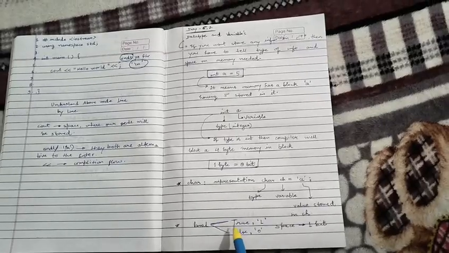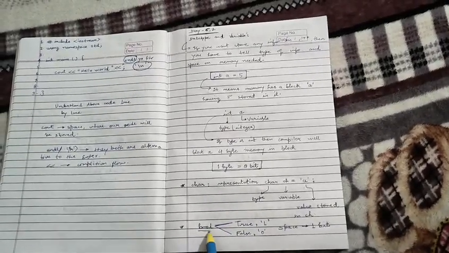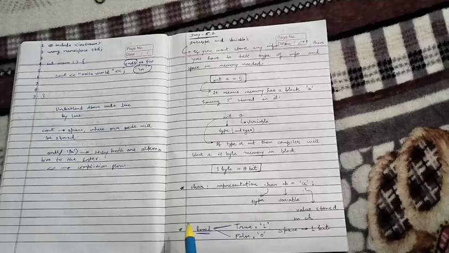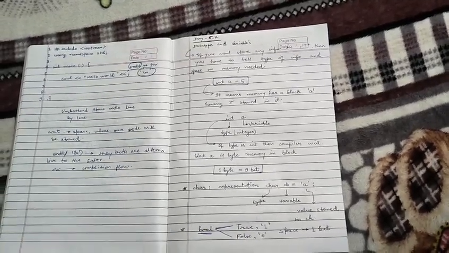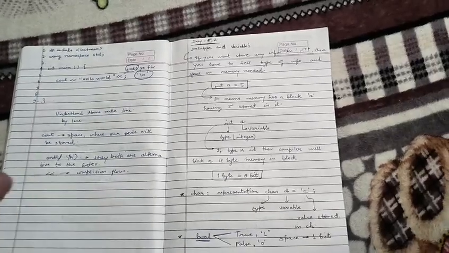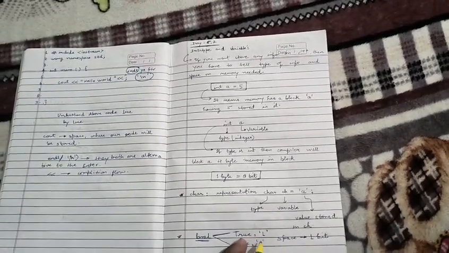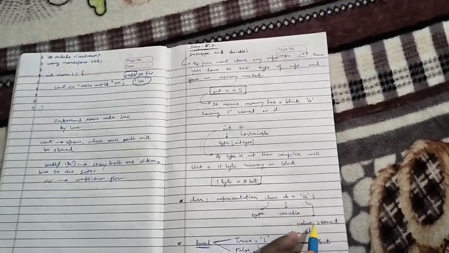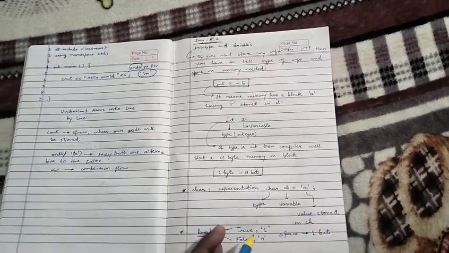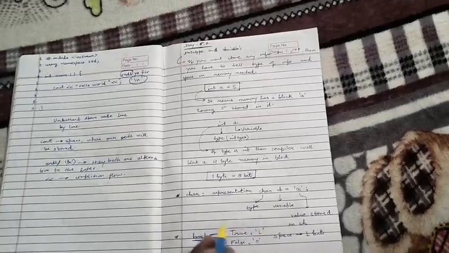Okay, what is bool? Bool is basically boolean. Boolean basically gives only two answers, true or false. If the output comes 1, that means the statement we have written is true, and it will print 1.